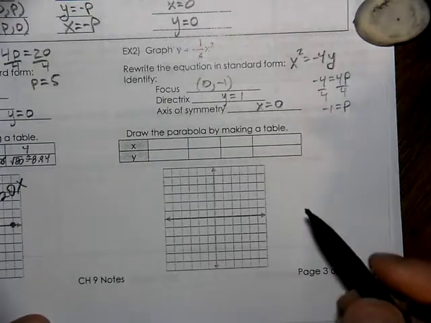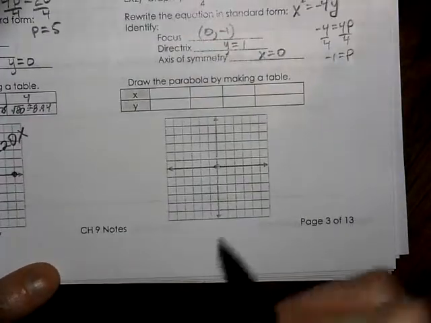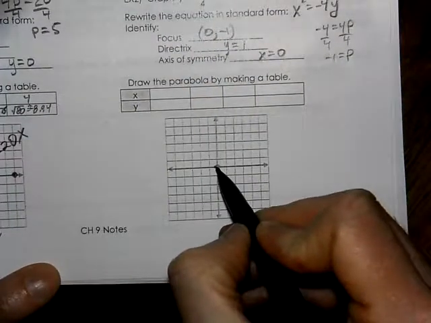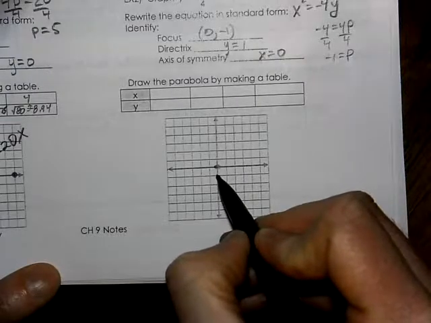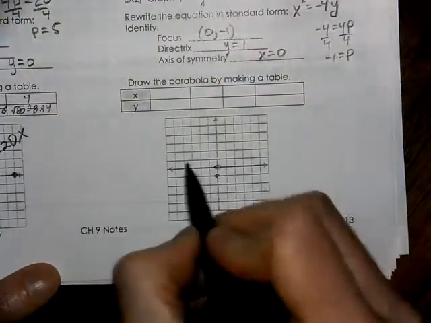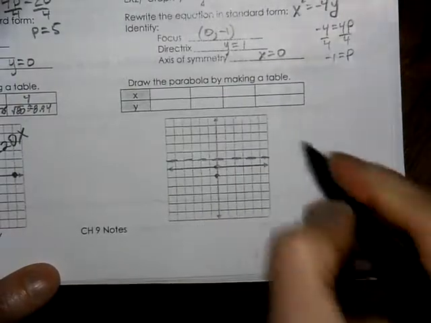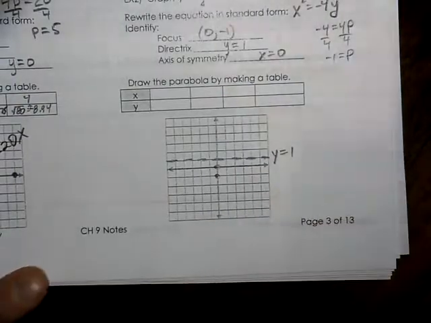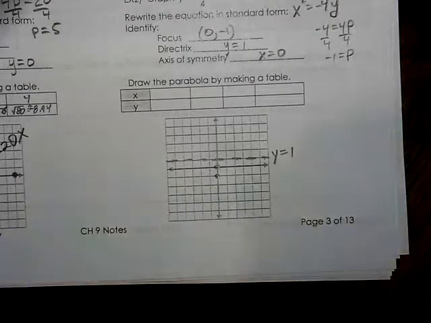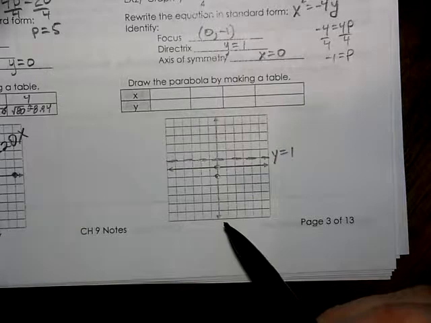So now we're going to plug in some points. We know our vertex is at 0, 0. We have a focus point at 0, -1, and we have a directrix at y equals +1. We're going to pick values for the y and then take the square root of that.